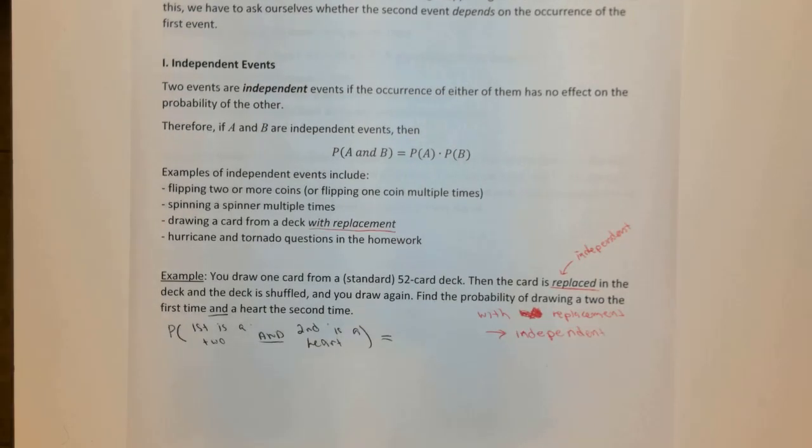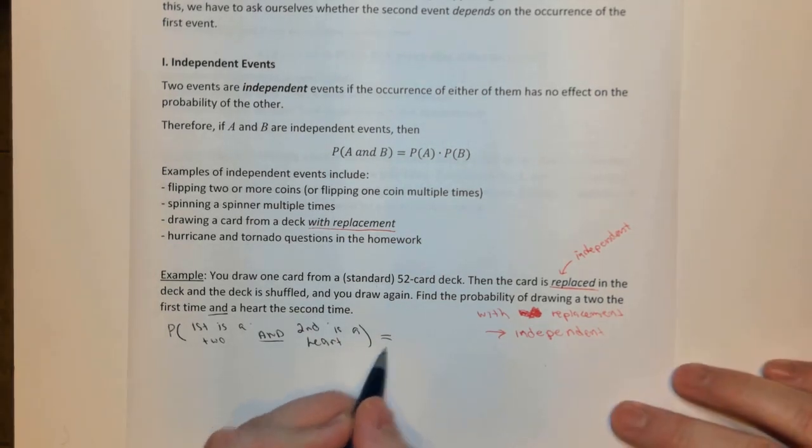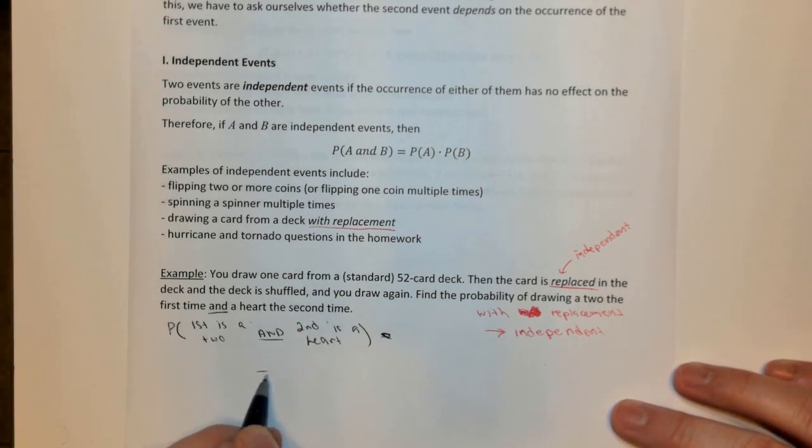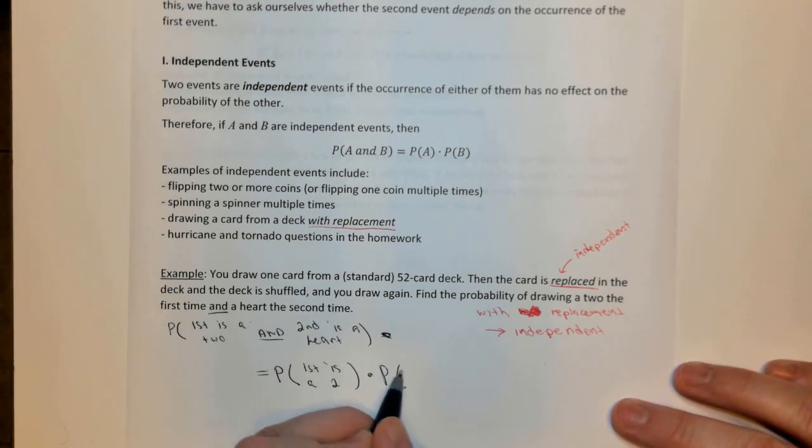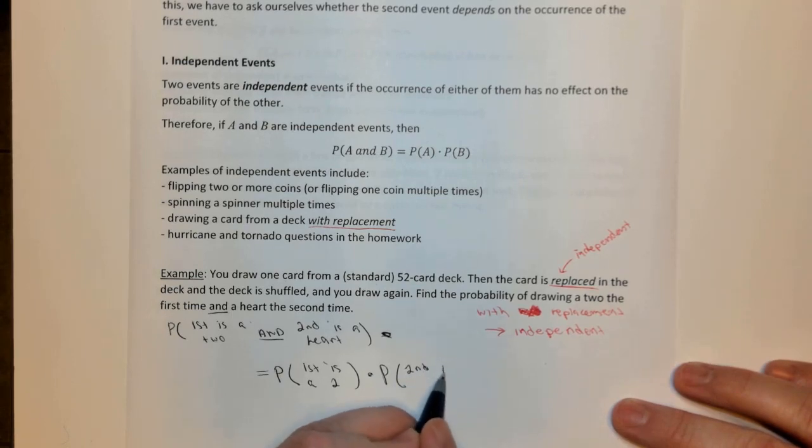Okay. So basically, this is the easier case. We're going to multiply the probability that the first is a 2, the probability that the first draw is a 2, times the probability that the second draw is a heart.